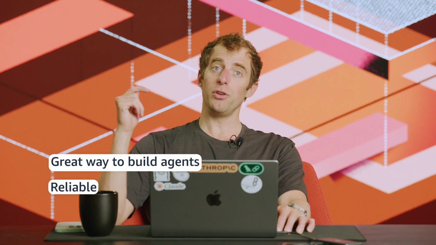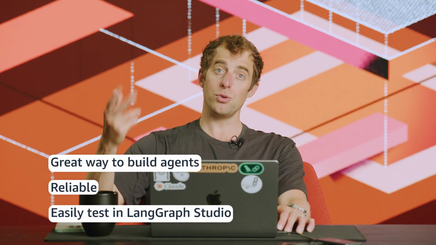So that's just a very brief taste of LangGraph and how it works. We obviously showed you how to lay out an agent in LangGraph as a Python script, and then visualize it and debug it in LangGraph Studio, a visual IDE. So really what I want you to take away from this is LangGraph is a great way to build agents that can be reliable. You can test them really easily in LangGraph Studio.